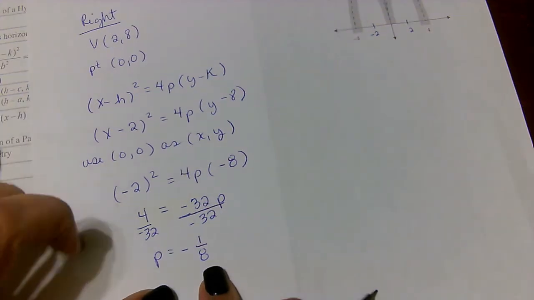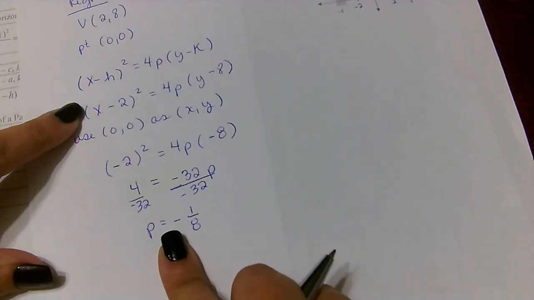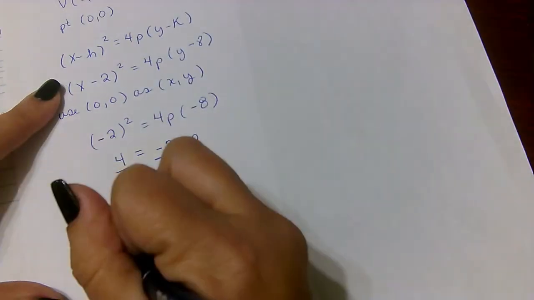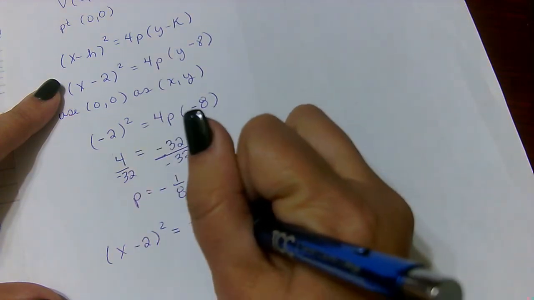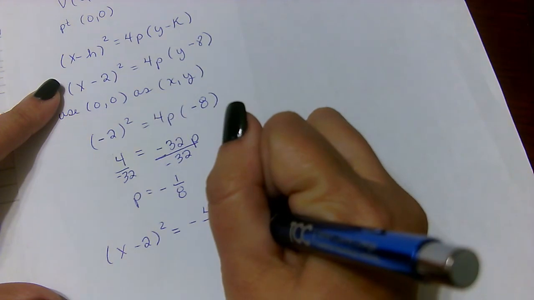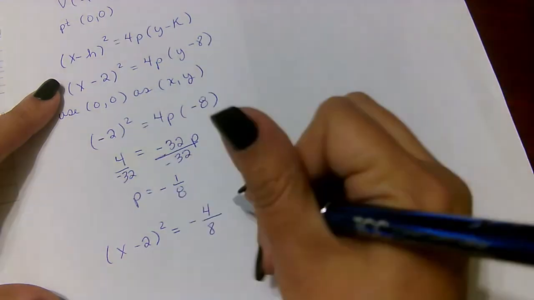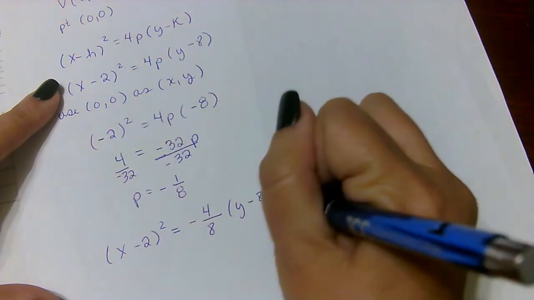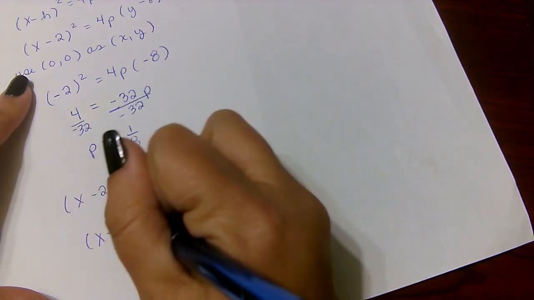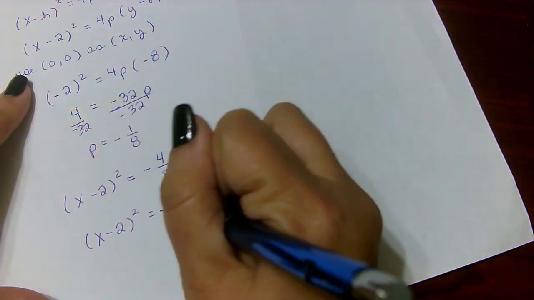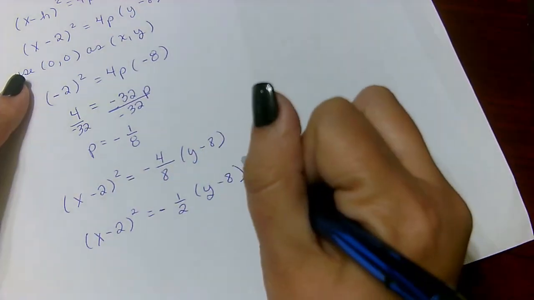Once you simplify this, you'll get a p of -1/8. Once you have your p, go ahead and plug that p into this part of the equation right here. So I'm going to have (x - 2)^2 = 4 times p, which is -1/8, times (y - 8). Let's simplify this. We're going to have (x - 2)^2 = -1/2(y - 8). This is the equation on the right side.